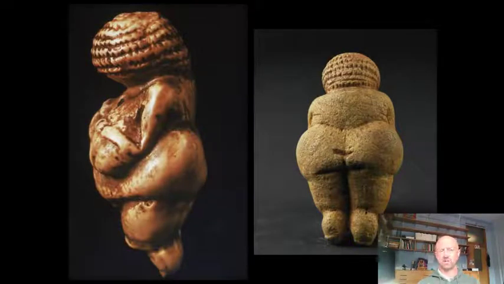Some terminology. The first terminology maybe that you should be aware of, we'll be using a lot this quarter, is that when a sculpture is carved all the way around, all sides, so that it could be seen from all sides, we call this very straightforwardly sculpture in the round. And when things stand up on their own, we can call those freestanding sculpture. This wasn't probably meant to stand up on its own.